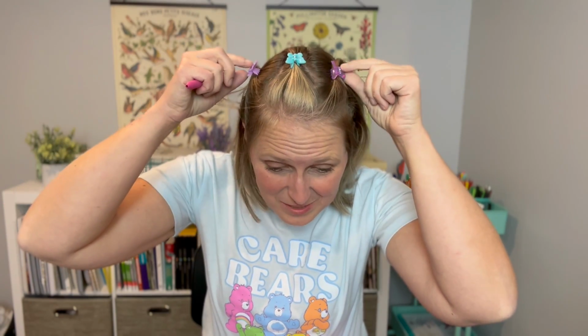Okay, so the saddest part about trying to throw in a little bit of comedy about my school days in the 90s is the fact that things that I actually owned and wore back then are available in the store today, including these little butterfly clips, which I totally wore in middle school, and the Care Bear t-shirt, and the glitter makeup. These vintage items are now making their way back into the stores.